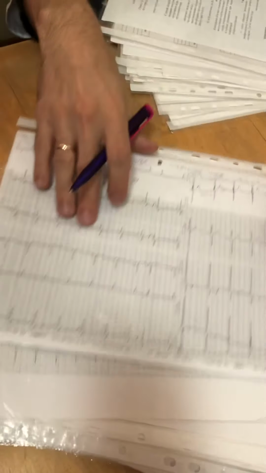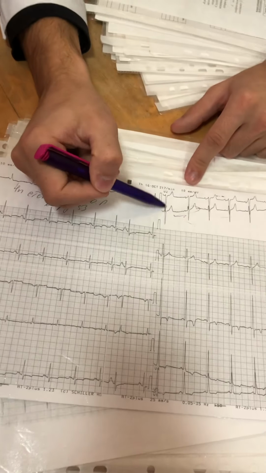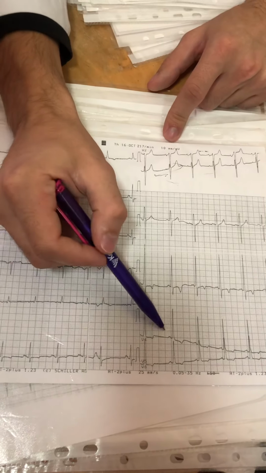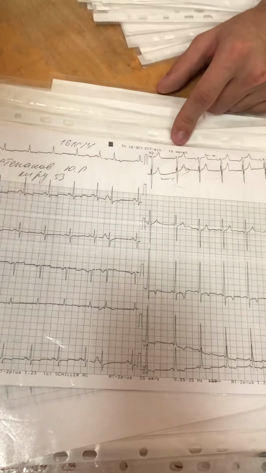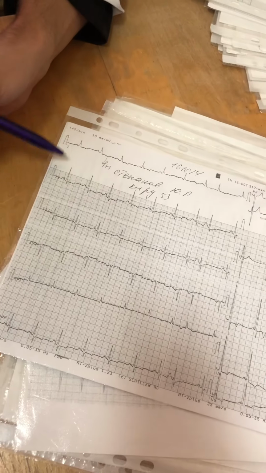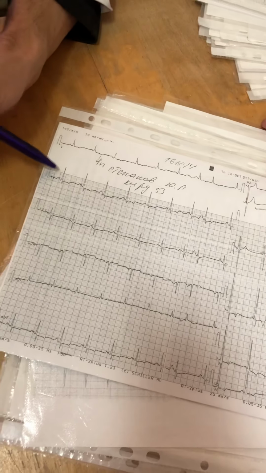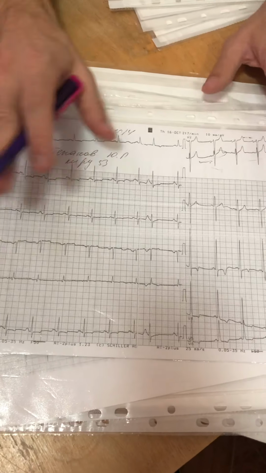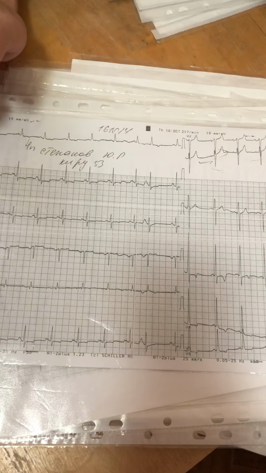We will finish soon. Deepest wave in V1, V2, big R wave in V6, V5, but no changes of electric axis of the heart. Signs of left ventricle hypertrophy. To confirm it, we need to count indexes.